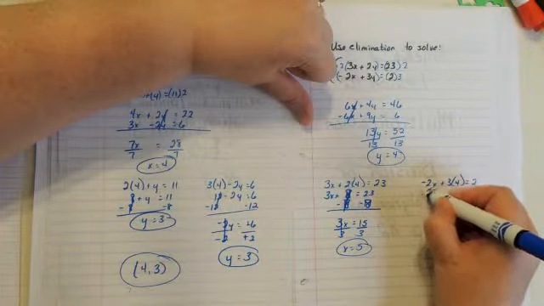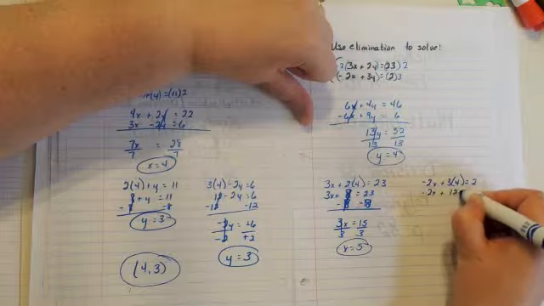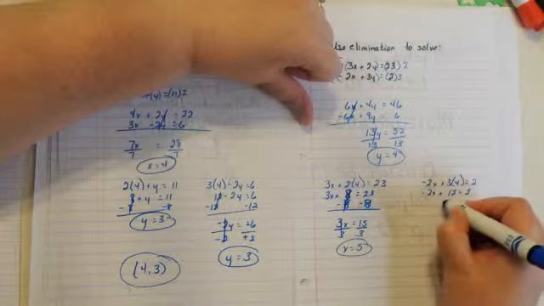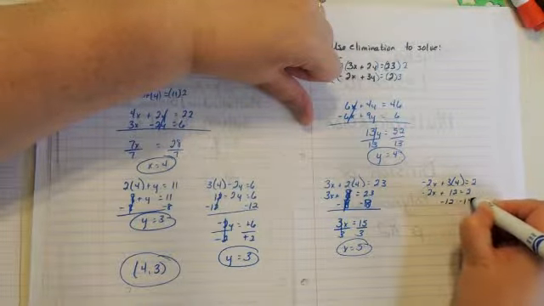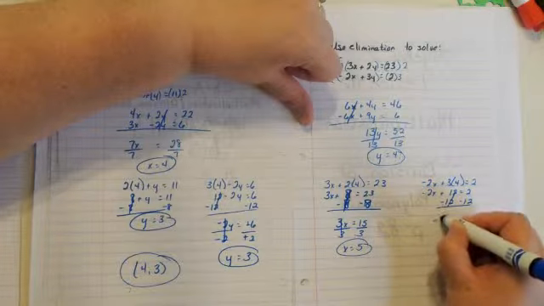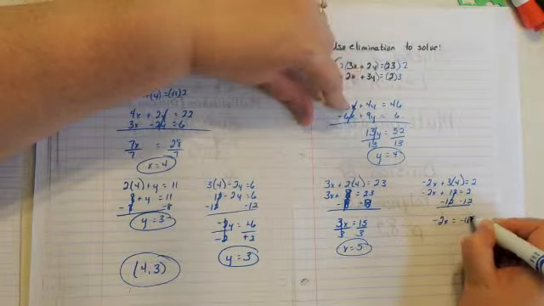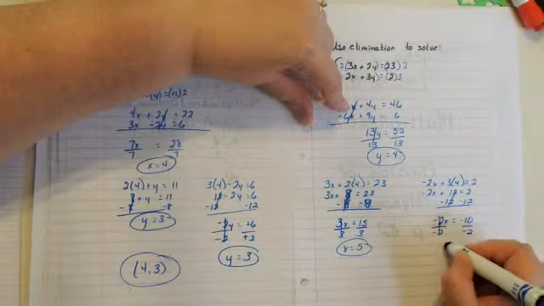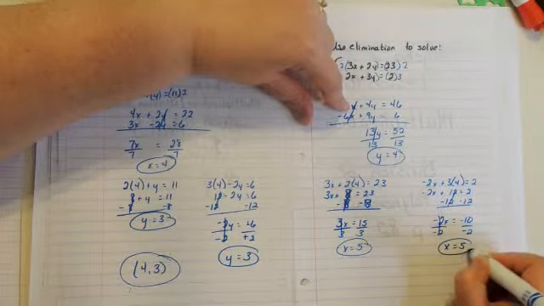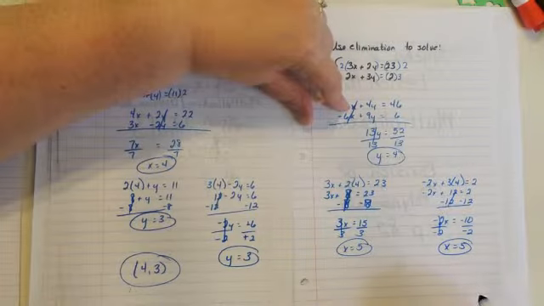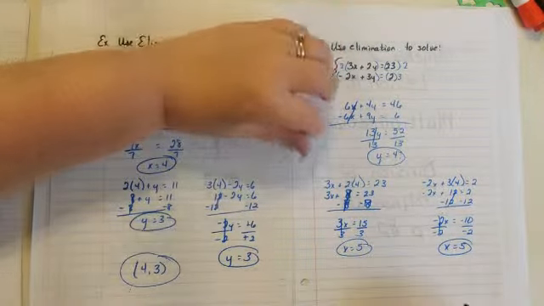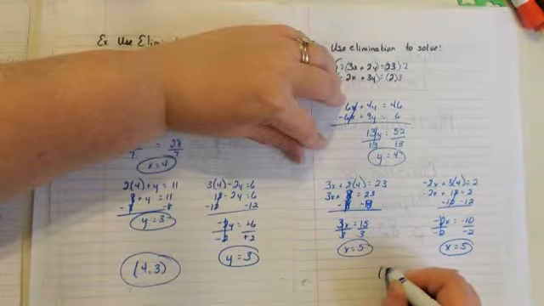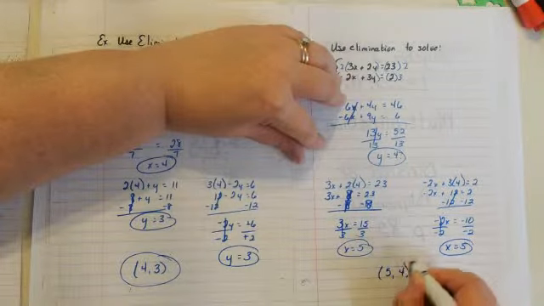On this side we have negative 2x plus 12 equals 2. Subtract 12 from both sides, and negative 2x equals negative 10. Divide both sides by negative 2, and x equals 5. Good, so the ordered pair where the graph of these two lines would cross is x equals 5 and y equals 4.